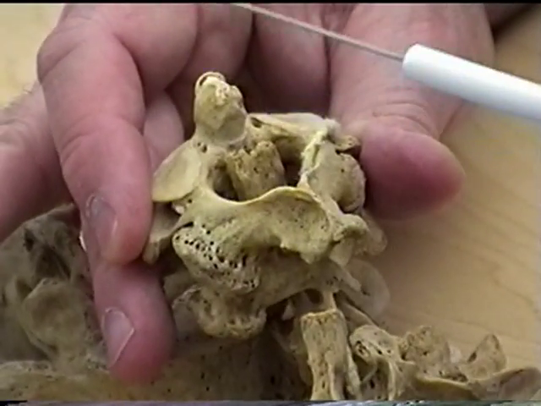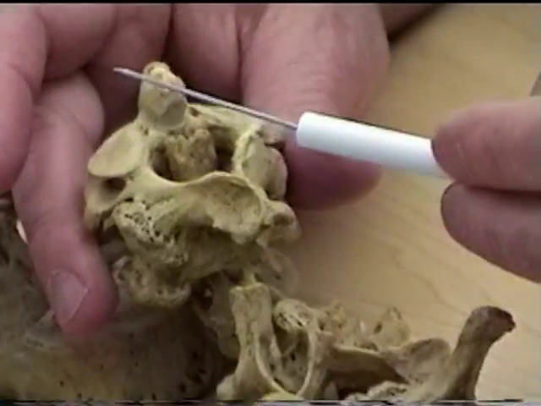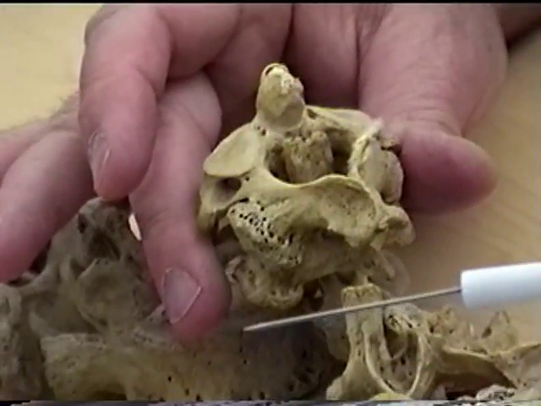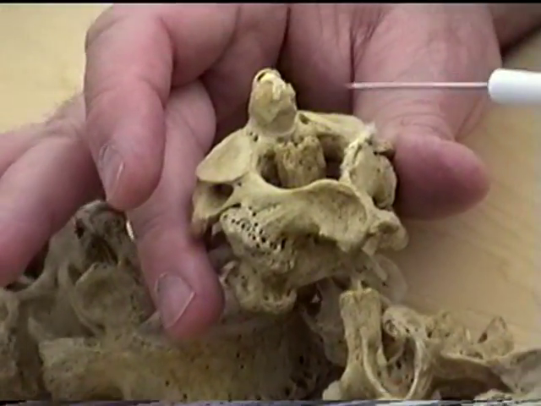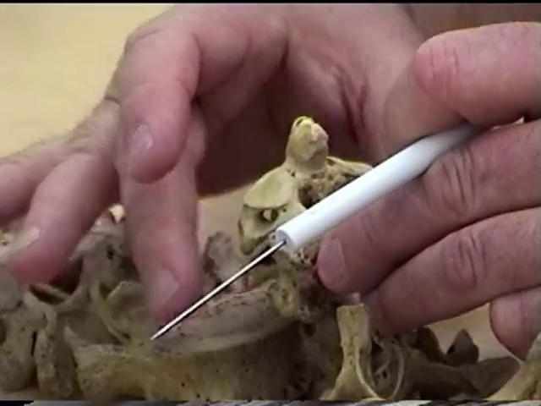Now a pattern we're going to see is that in the cervical vertebrae, these are more horizontal, and as you saw in the lumbar vertebrae, they become very vertical. So that changes the flexion that occurs in the vertebral column as we go downward.